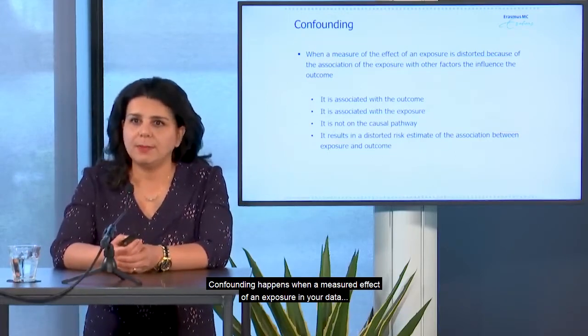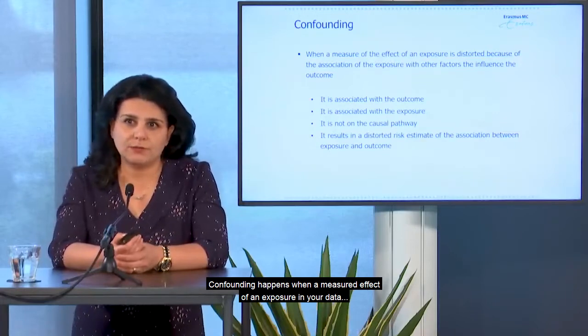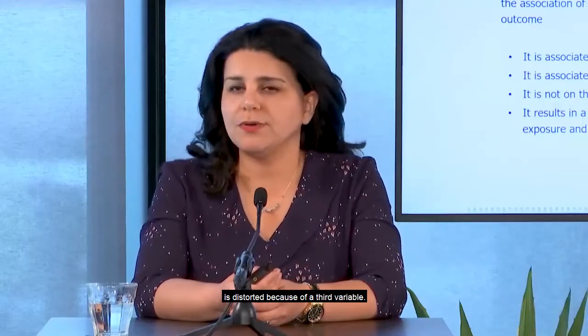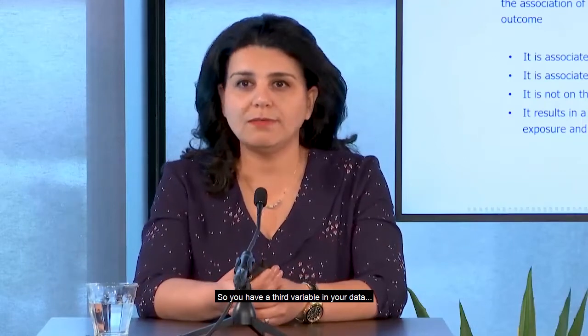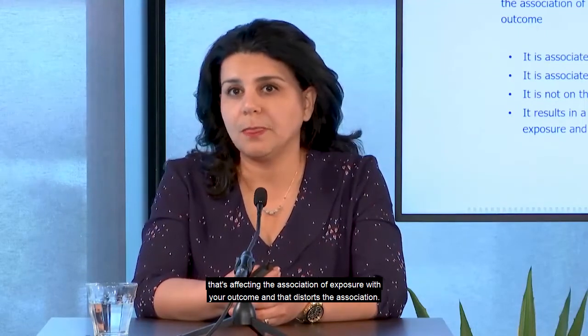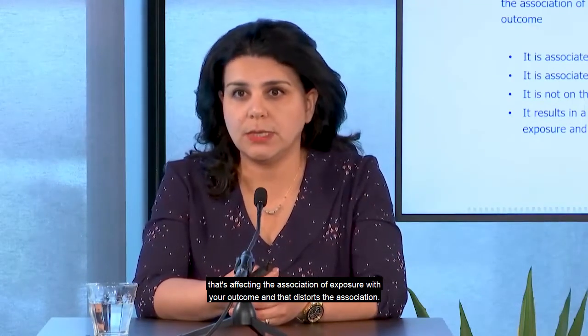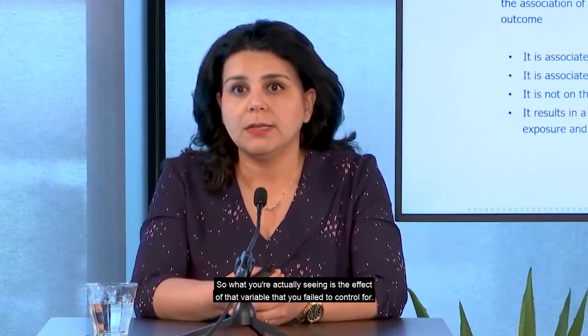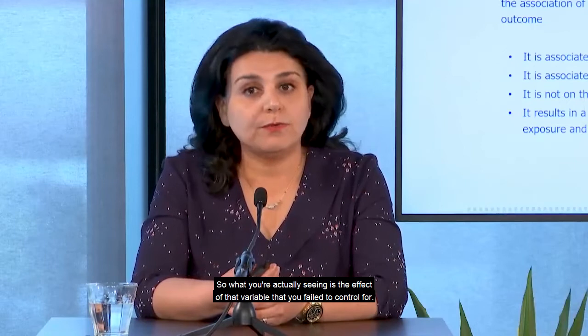Confounding happens when a measure of effect of an exposure in your data is distorted because of a third variable. So you have a third variable in your data that's affecting the association of exposure with your outcome, and that distorts the association. So what you're seeing actually is the effect of that variable that you fail to control for.